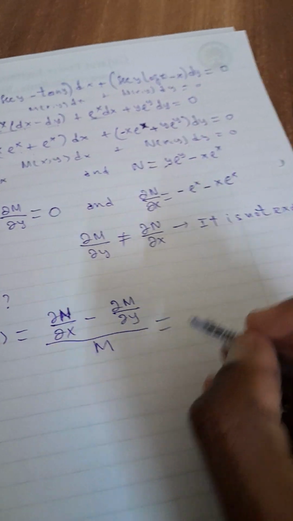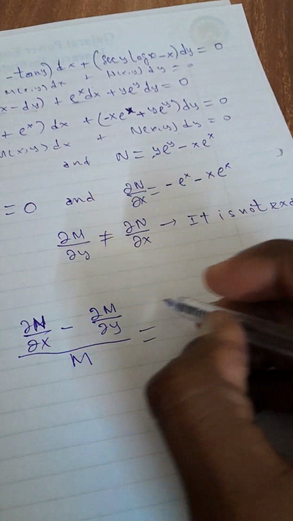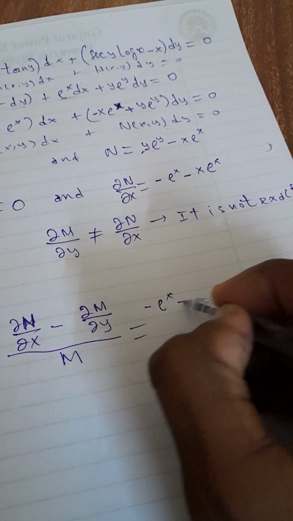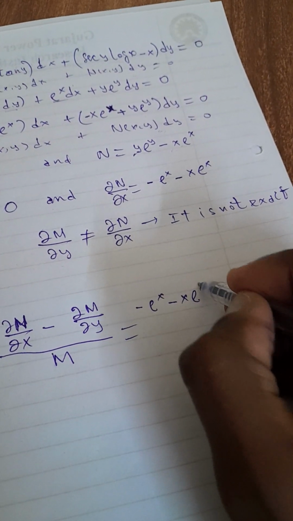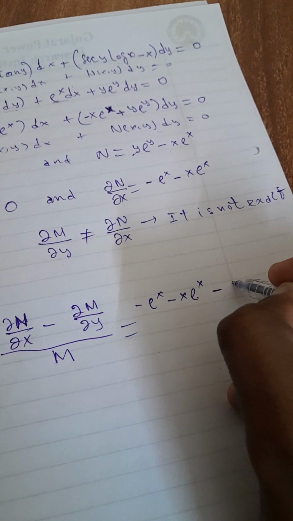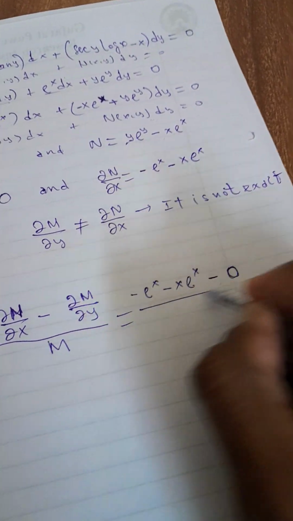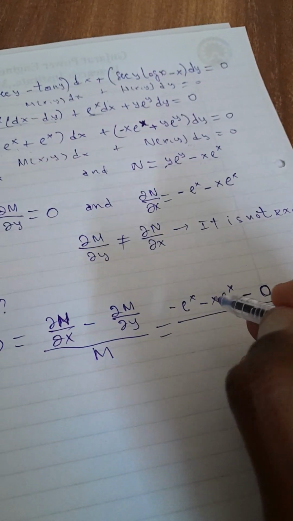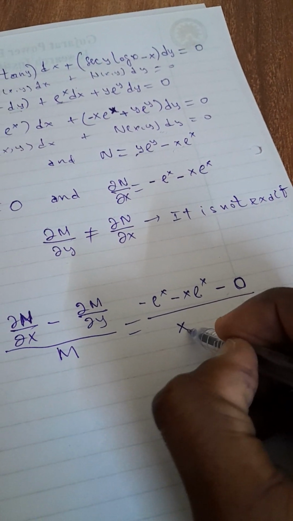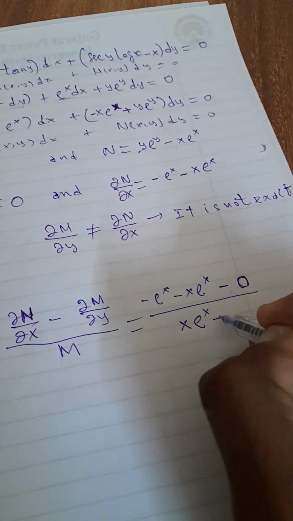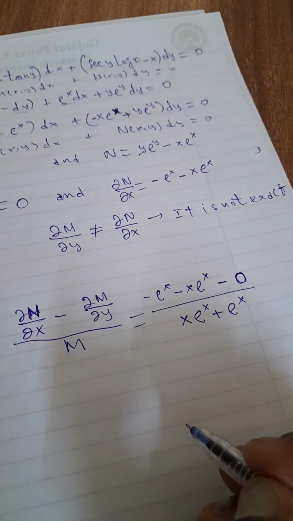Let us try then. This will be ∂N/∂x, it is minus e^x minus x e^x, then minus 0 for ∂M/∂y, all upon M. What is M? M is equal to x e^x plus e^x.